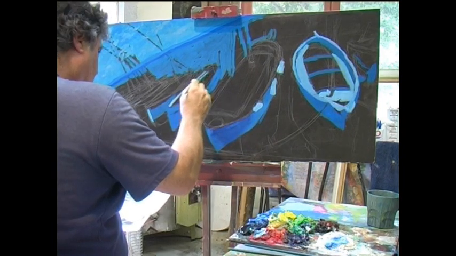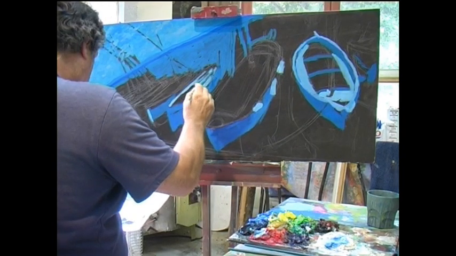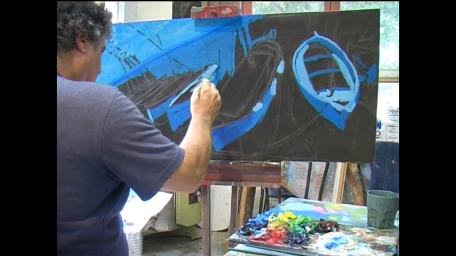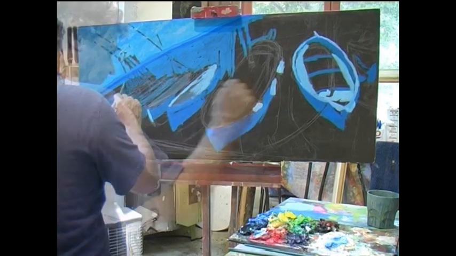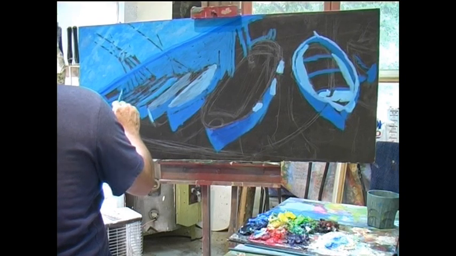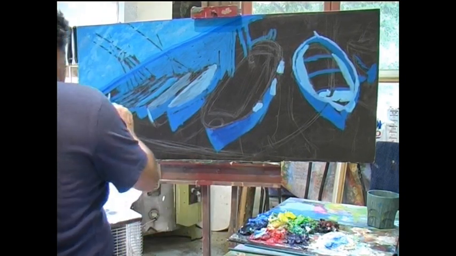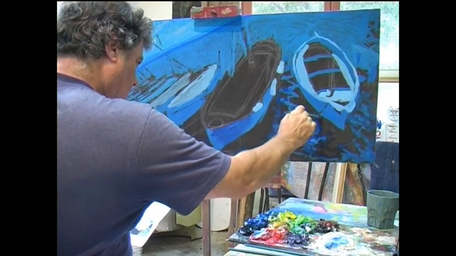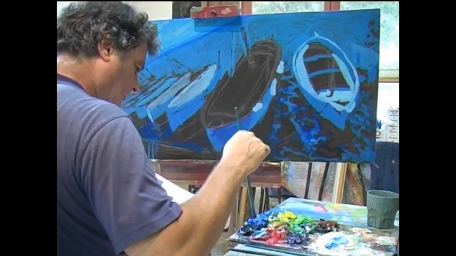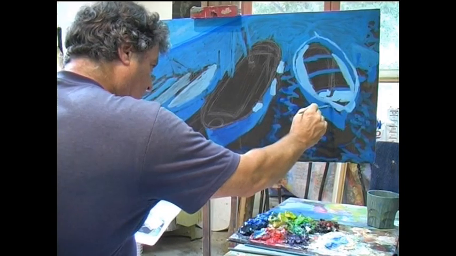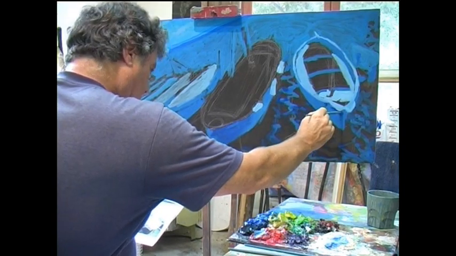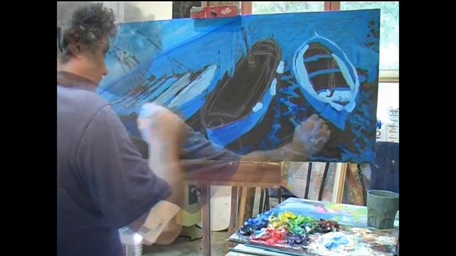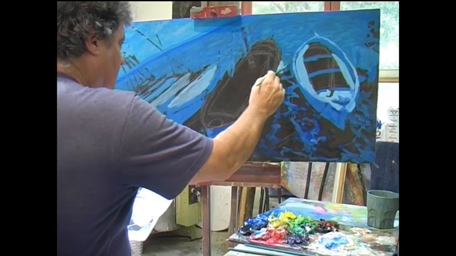Get this covered. Get rid of this black. Lovely deep blues that are lurking behind this. And we can start drawing them back into the boat a bit where they are as well here. This one's alright just to get started off.